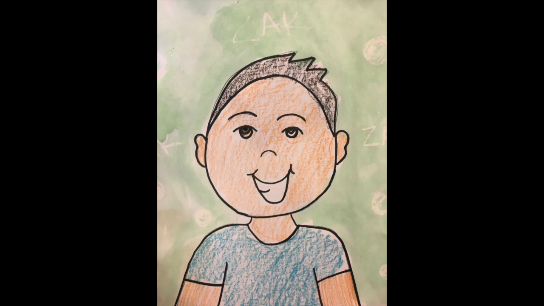Hey boys and girls, today we are drawing a self-portrait. A self-portrait is a representation of an artist that is drawn, painted, photographed, or sculpted by the artist. You are the artist. Today you are going to draw a picture of yourself in a cartoon form. We will do this for Square One Art.